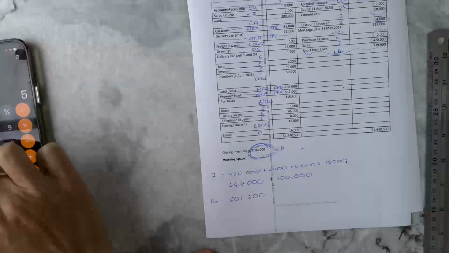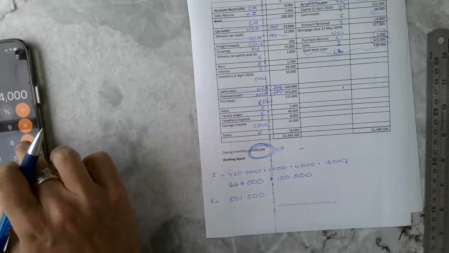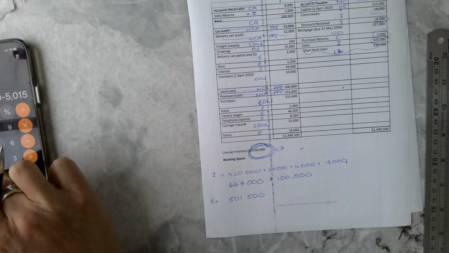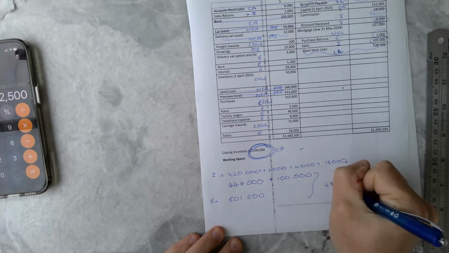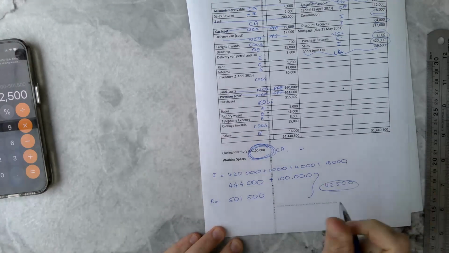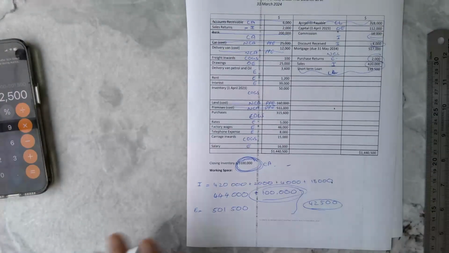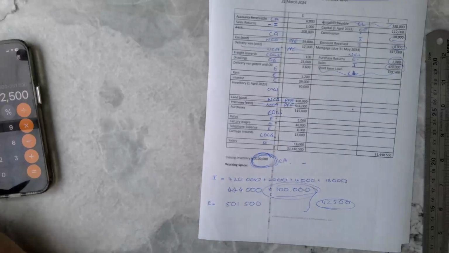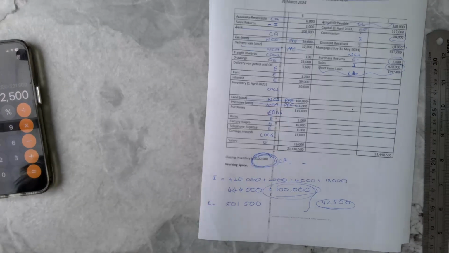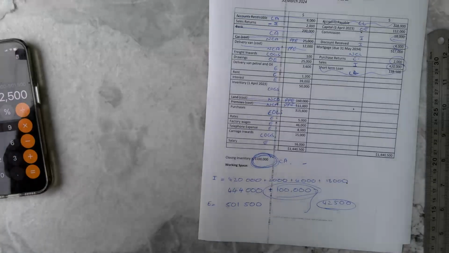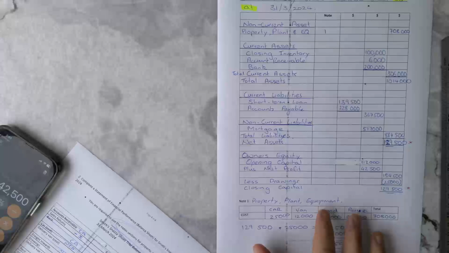Okay, and what we will do is take our 540,000 minus our 501,500, and that equals, so if we add these two together now, it equals 42,500. Okay, and the cost of goods sold is where a lot of people failed in this question because they forgot that the closing inventory is actually taken away from our cost of goods sold section. That gives us the same total as we had over there, so we know this actually is correct.